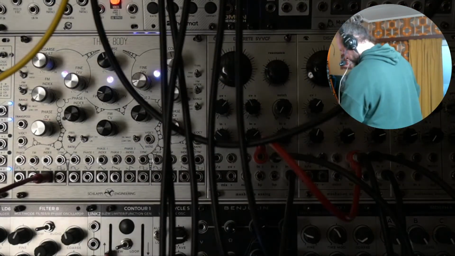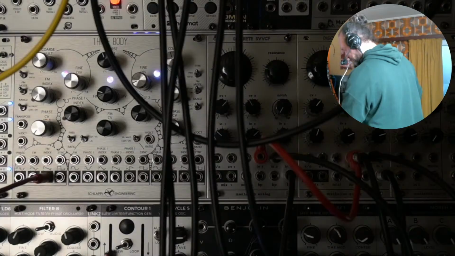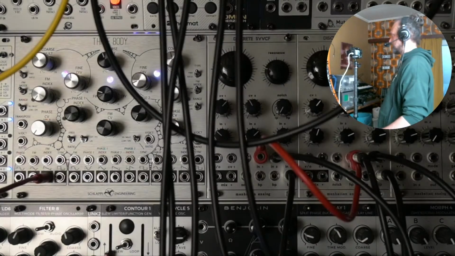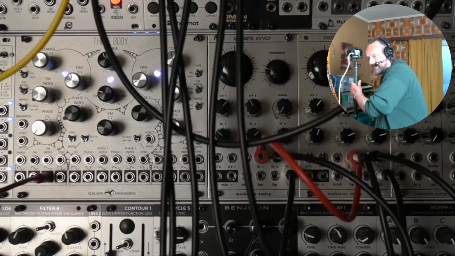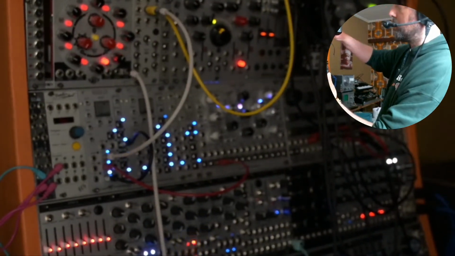Let's increase the reverb here and the delay. And let's move the camera back to my desk here. Bear with me for a moment. So, there we go.